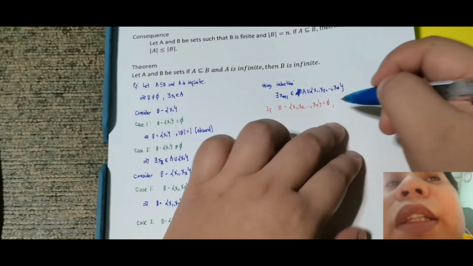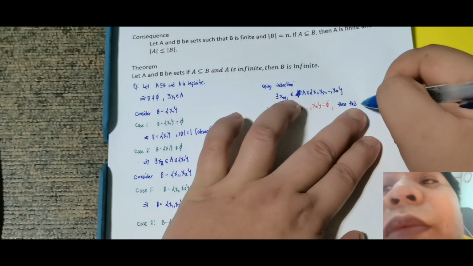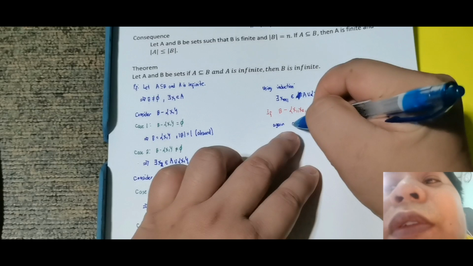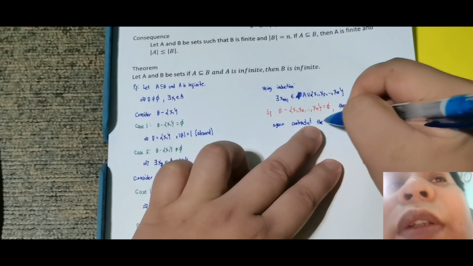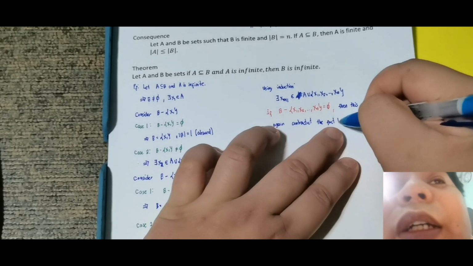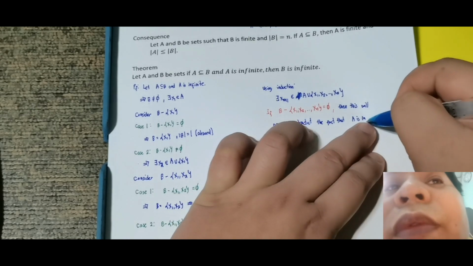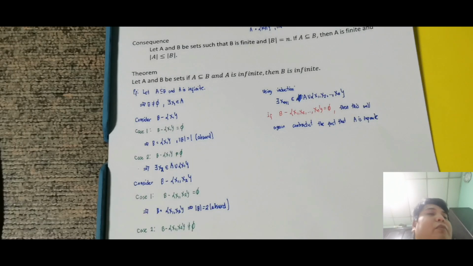So, then this will again contradict the fact that A is infinite. Kasi paulit-ulit eh. Inulit ko, yung B ulit the set containing x sub 1, x sub 2, x sub 3, up to x sub n. Therefore, yung cardinality ng B is n. Okay, so that is finite ulit.